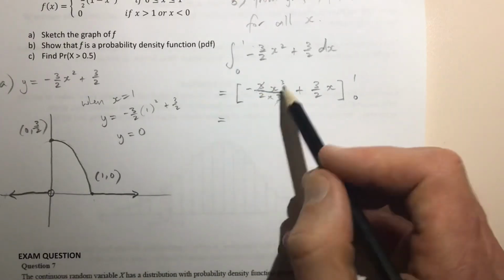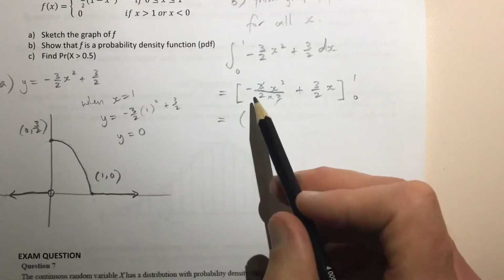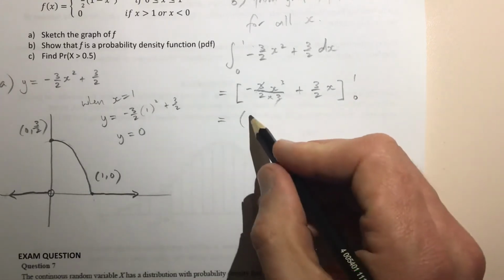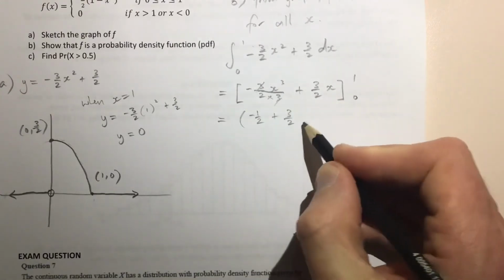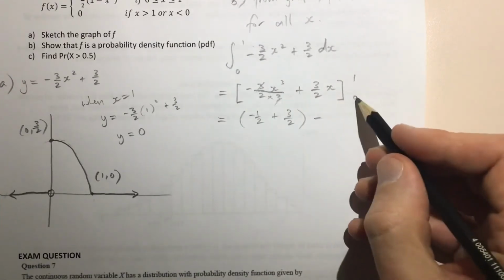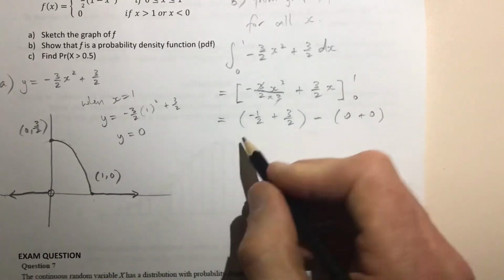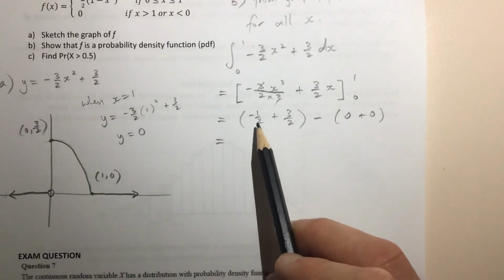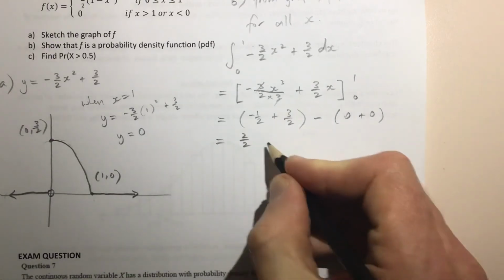X squared, negative x squared on 2 plus 3 on 2x. All right, so when we sub in our terminals here, we get negative 1 on 2 when we sub in x equals 1, that is, plus 3 on 2, minus, and when we sub in the lower terminal 0, both of these terms have got x's in it, so they're going to become 0 plus 0. And so this first bracket, well, that's going to give us negative a half plus 3 on 2, that gives us 2 over 2, which of course equals 1.